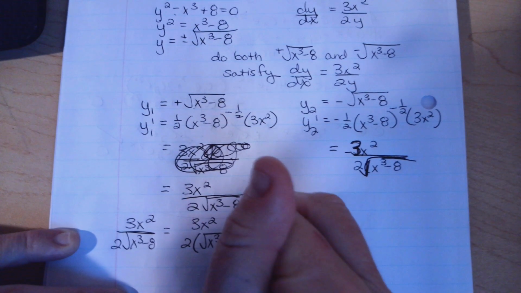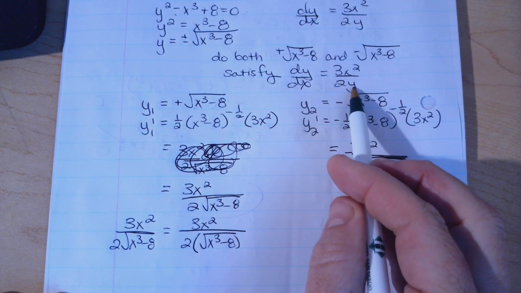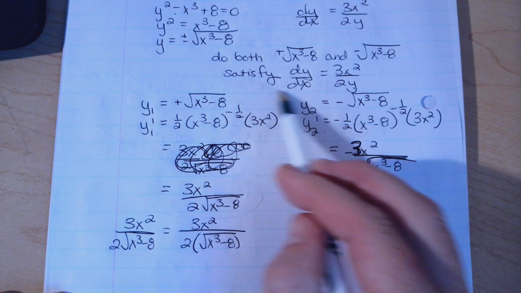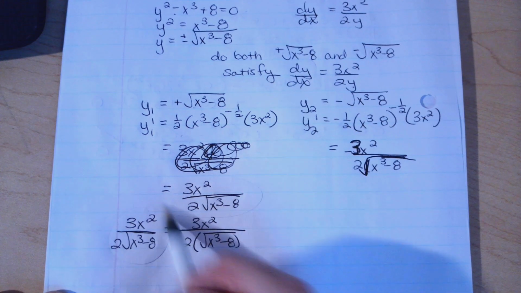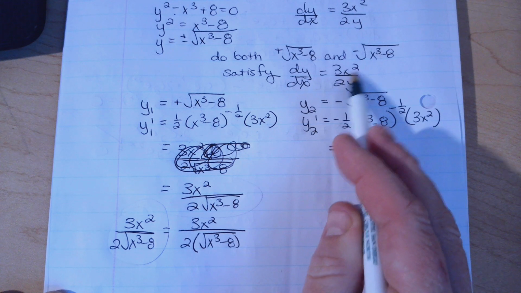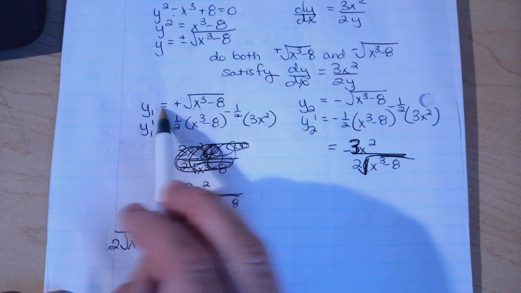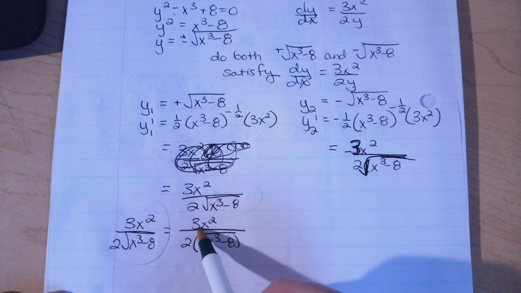Yay! Right? We've just plugged in here. The first derivative equals 3x squared over 2 times the original. There we go.